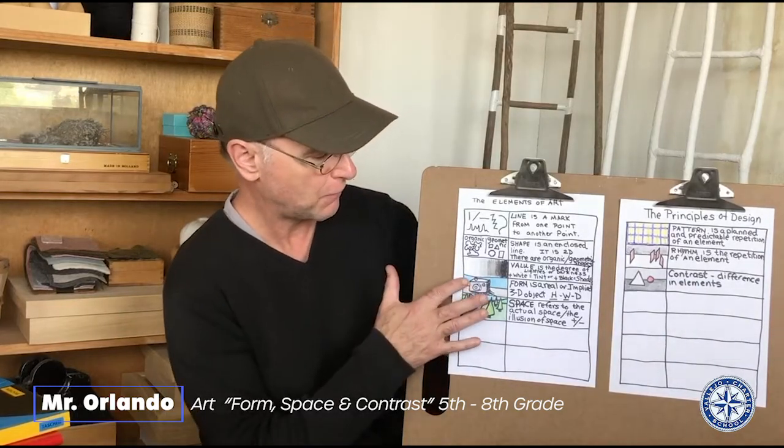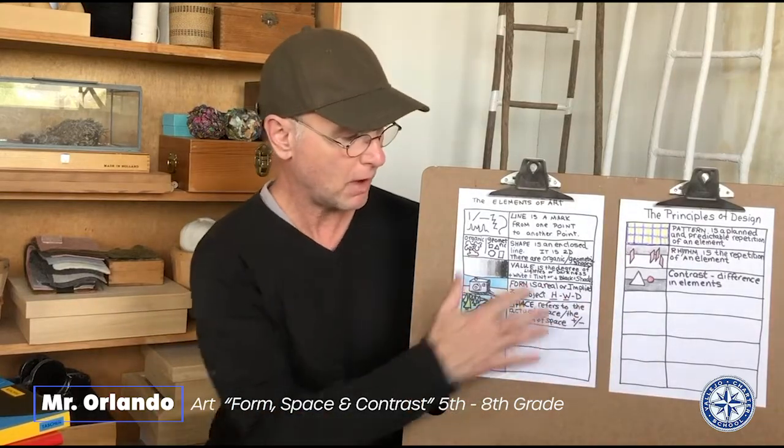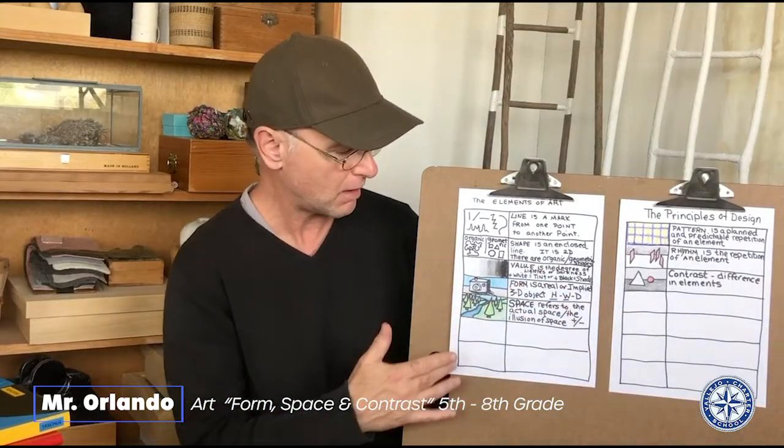Well, that's it for this week. We looked at the elements of art, form and space. We also looked at the principle of design contrast. And as you can see, we've almost filled out all of the elements of art on our worksheet.